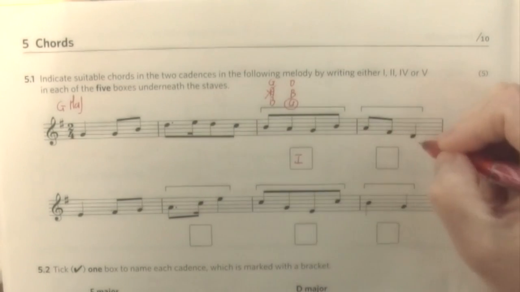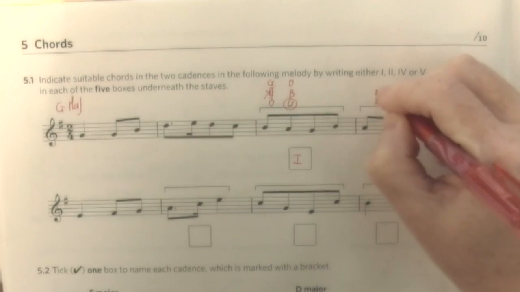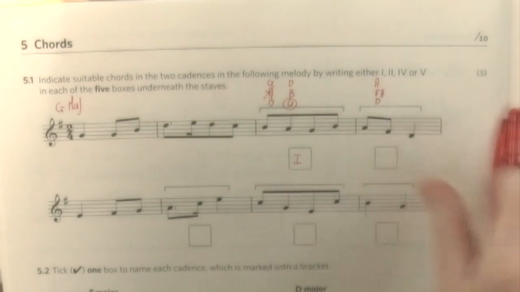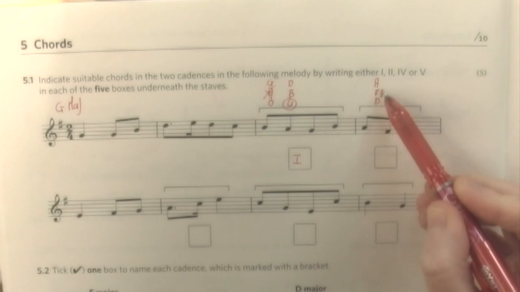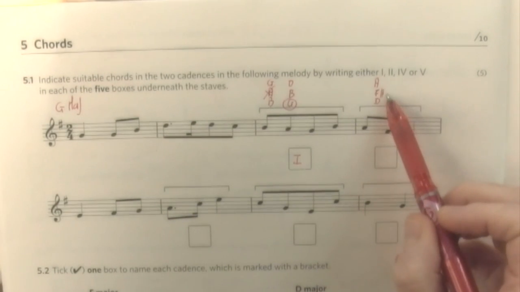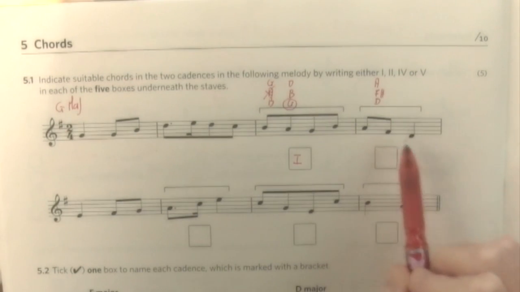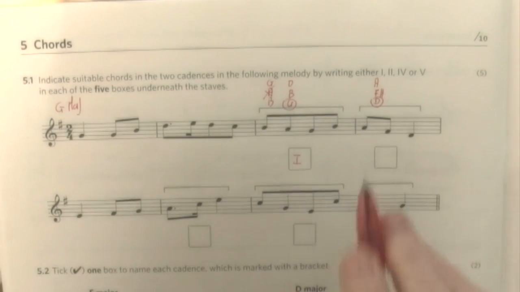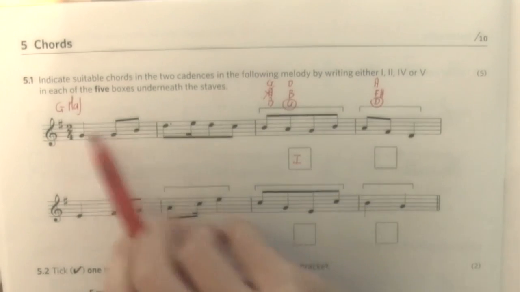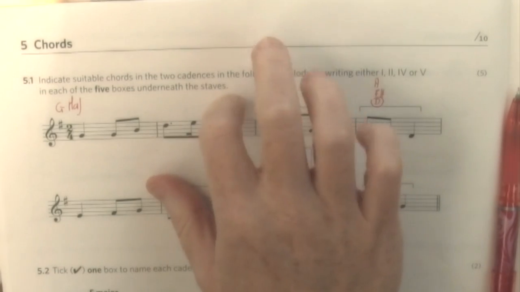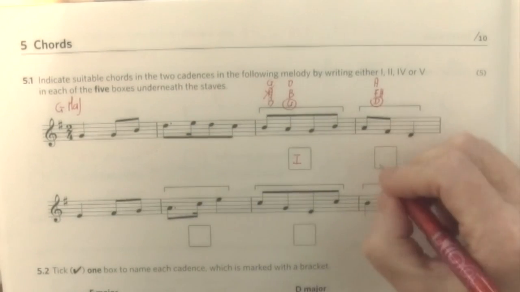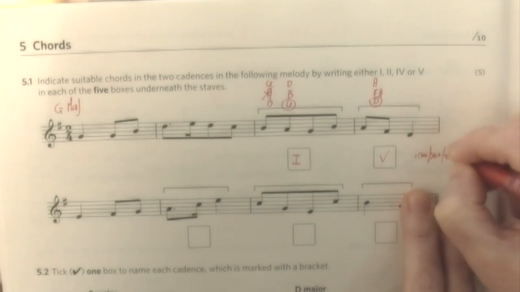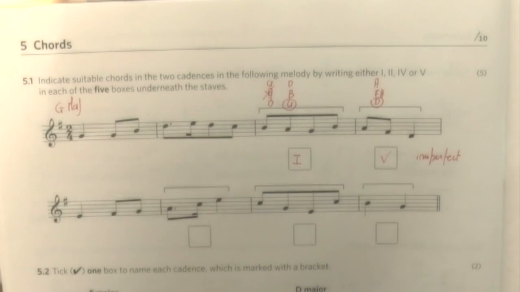Then we have Re, Fa sharp, and La. And they are already in order because we have Re, Mi, Fa, Sol, La. So we have the two notes in the middle, they are not pressed down. So Re is the bottom note, and for G major, Re is the 5th degree. Sol, La, Si, Do, Re. So it's 1/5 and the cadence will be called imperfect. We don't need it here, but we would need it for question 2.